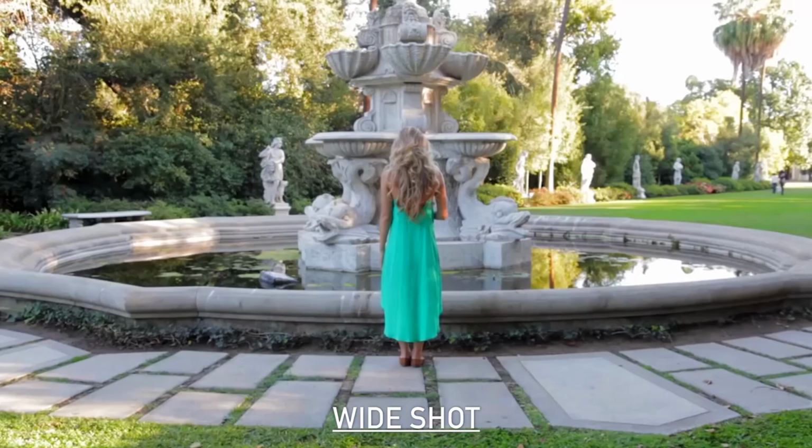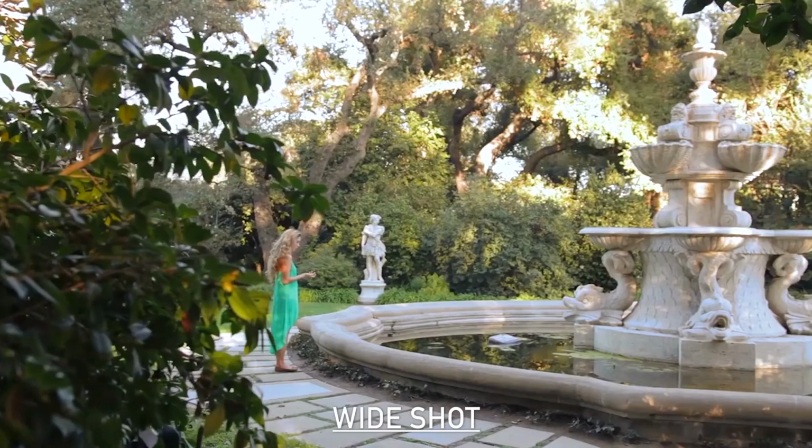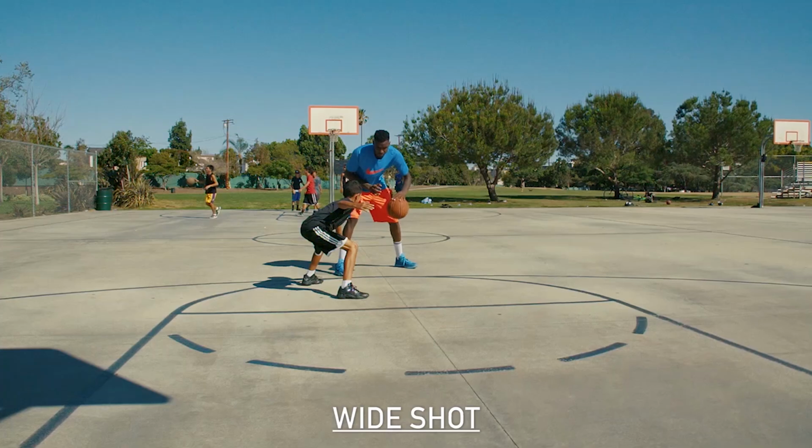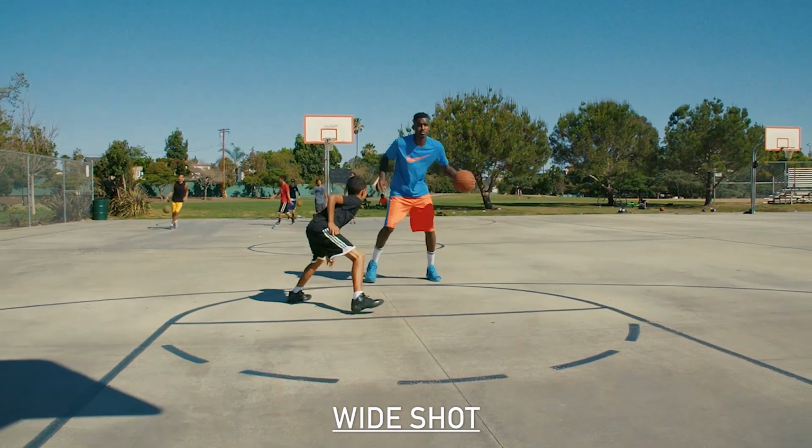The next kind of shot is a wide shot, simply, where the whole subject is shown physically in a scene. This is good for master shots, establishing shots, or just showing the subject in the environment.